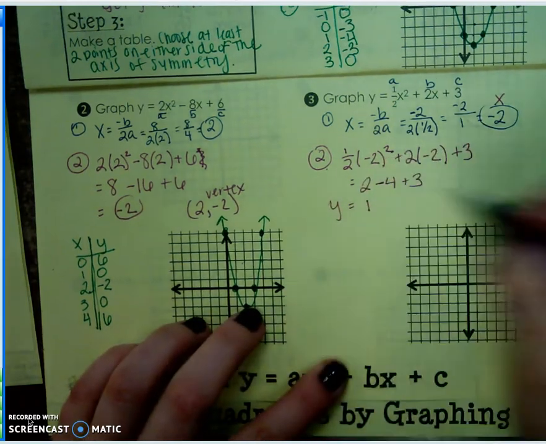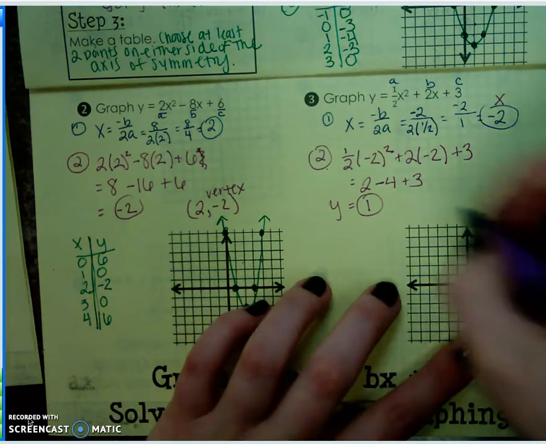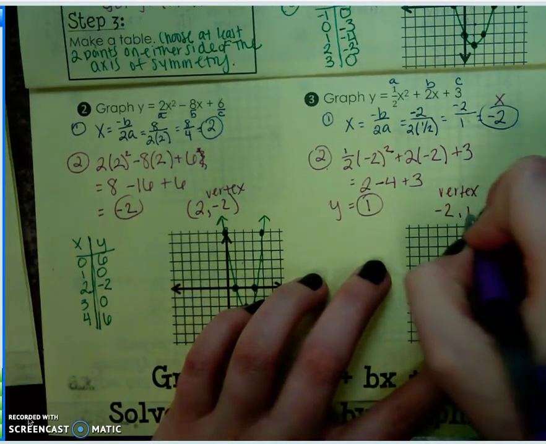That's that y value. So our vertex should be (-2, 1).